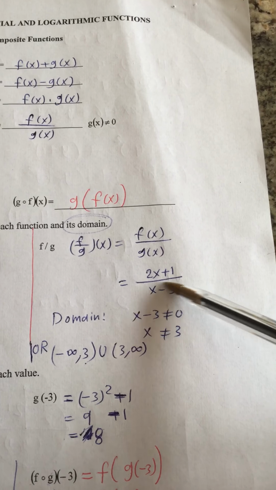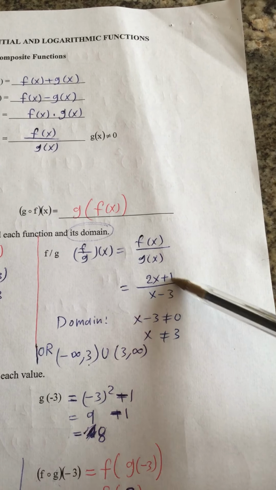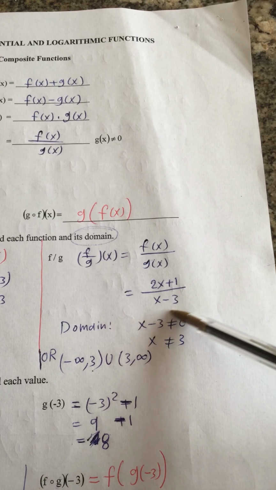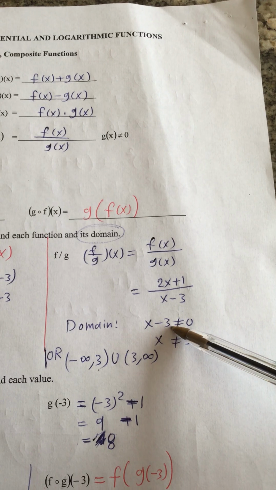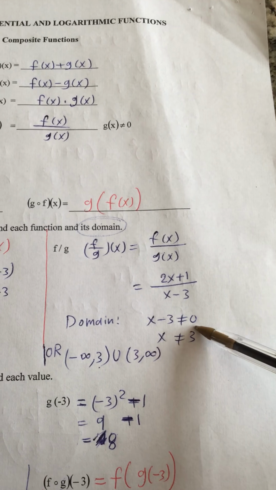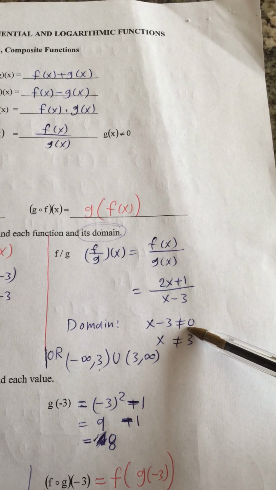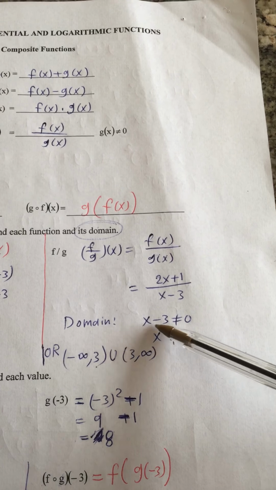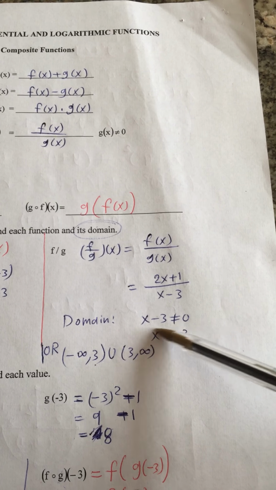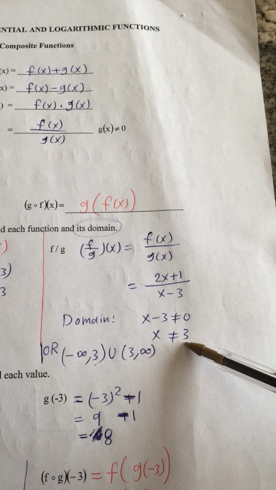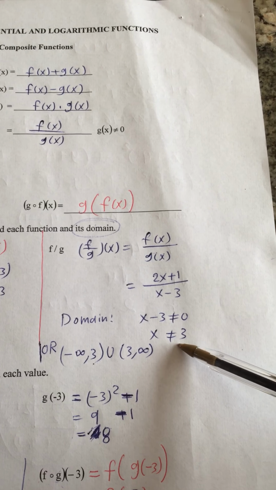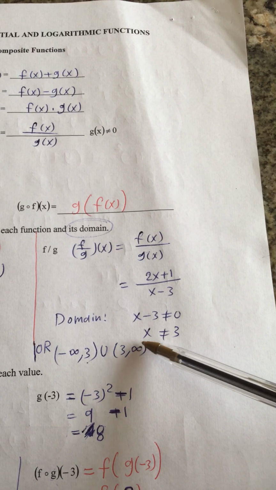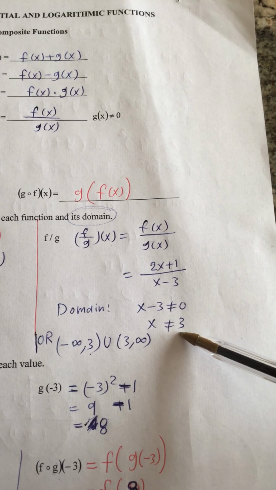To find the domain, if the function is rational like this, we set the denominator not equal to 0. So x minus 3 not equal to 0. Then solve this inequality. So add 3 to each side. We get x not equal to 3. So the domain is all real numbers except x equal to 3, or the domain is x not equal to 3.